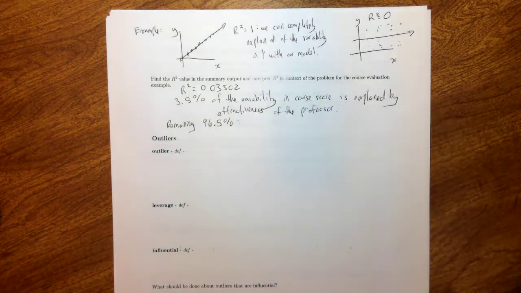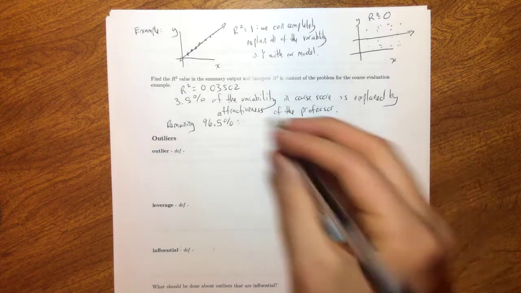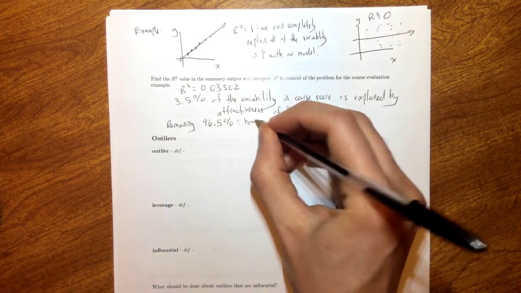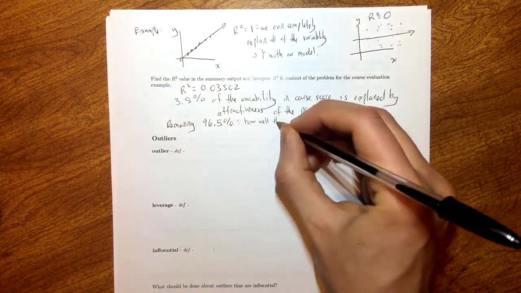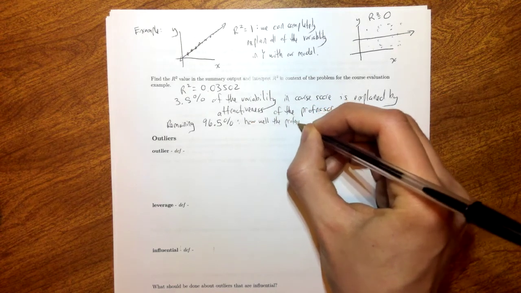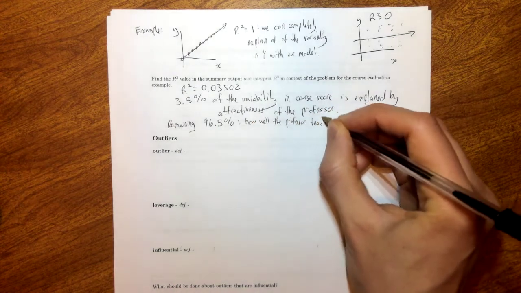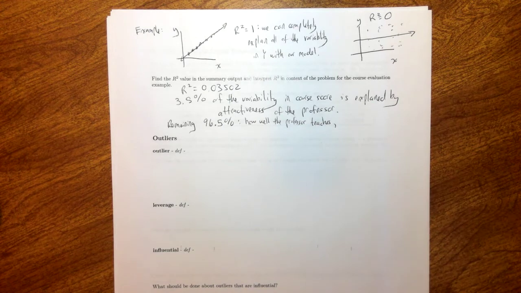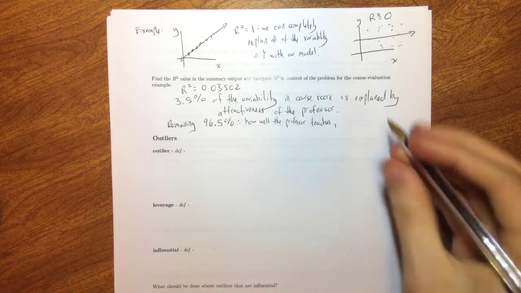Think about it. Some of the stuff that I came up with, I think the obvious one is how well the professor teaches. So if there were some sort of metric for that, that would hopefully explain a lot of the variability in course score.